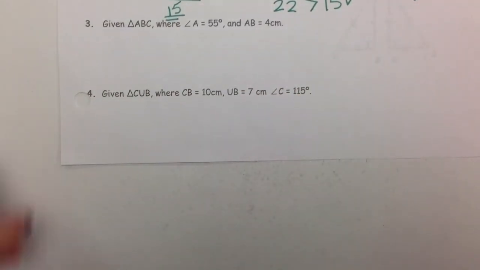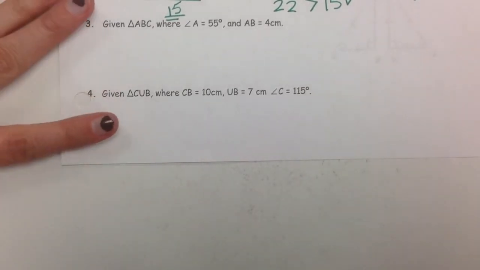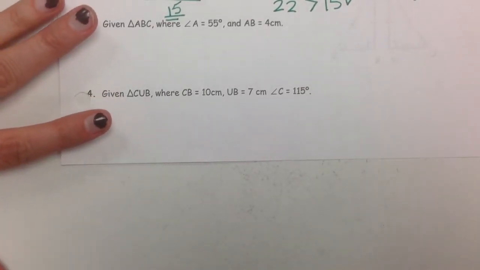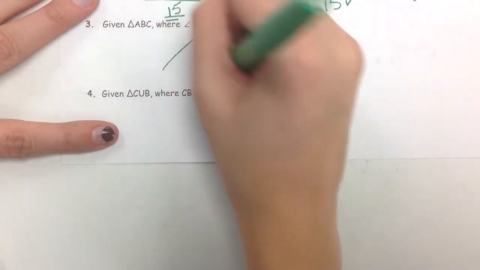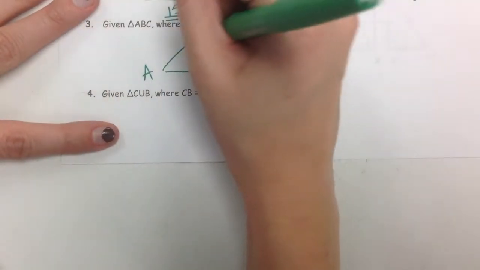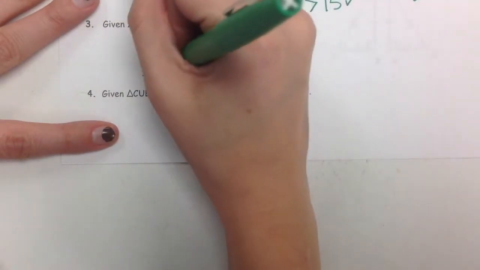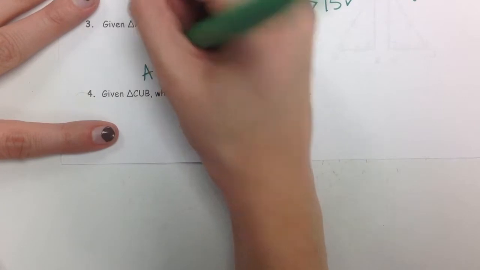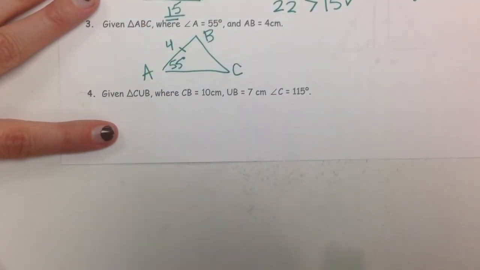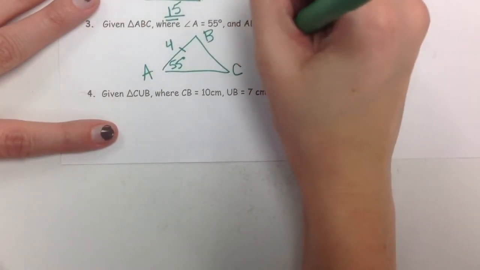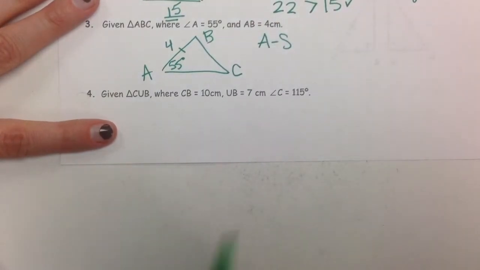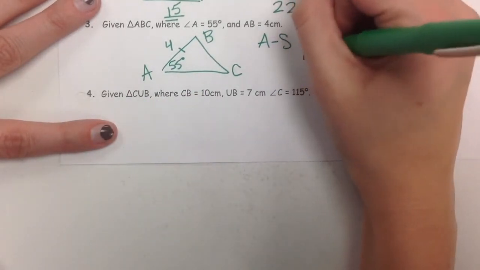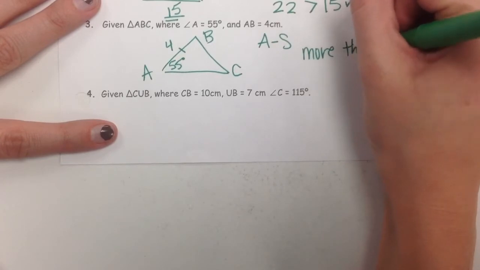Example 3, triangle ABC, where angle A is 55 degrees and AB equals 4 centimeters. So I'm going to sketch out, I've got A, B, C. A is 55 degrees and AB is 4 centimeters. Well, we only have an angle and a side, which was not a theorem. This actually has 2 options that could be drawn. So it's actually not one unique triangle, it's more than one.